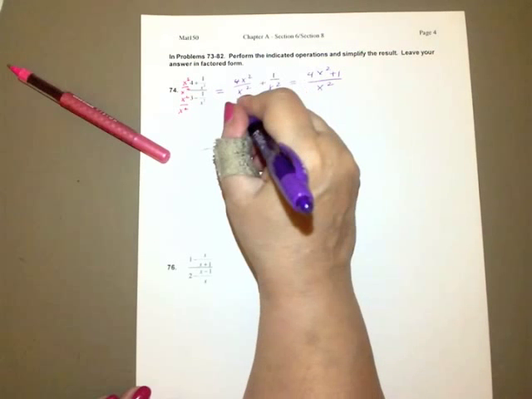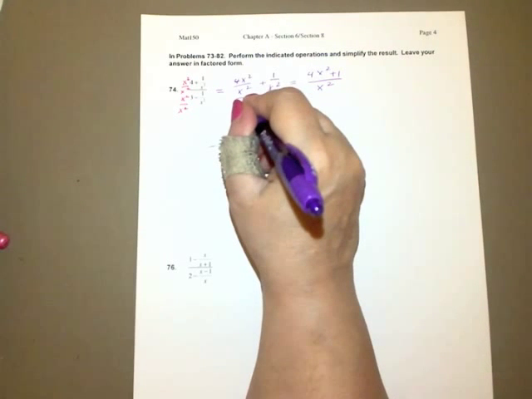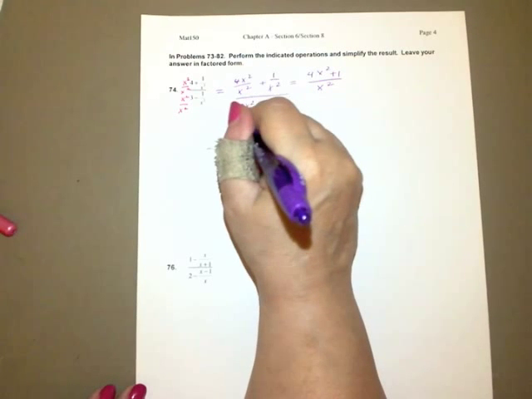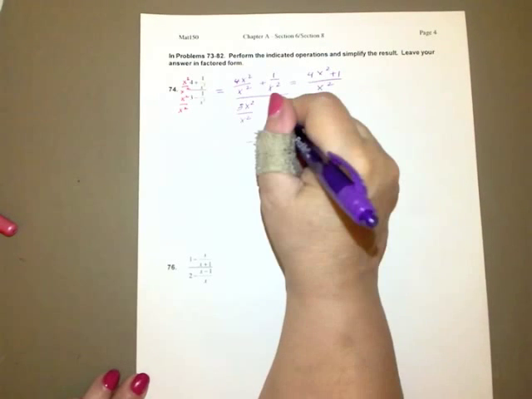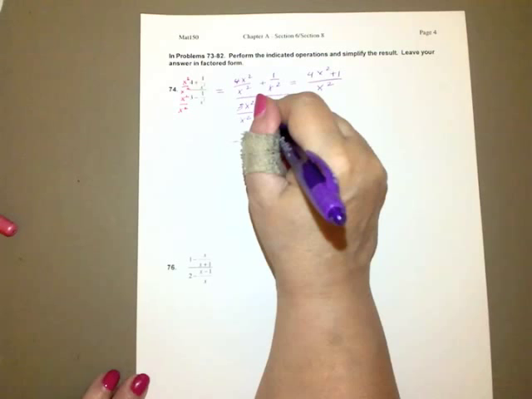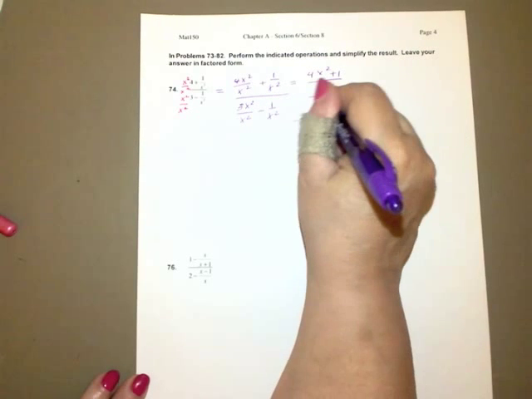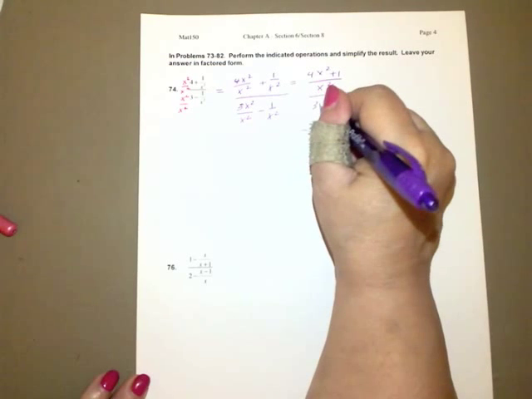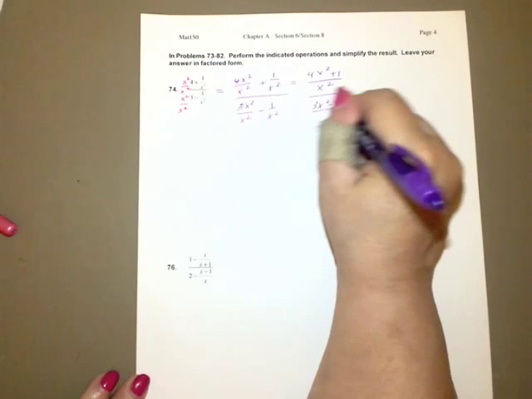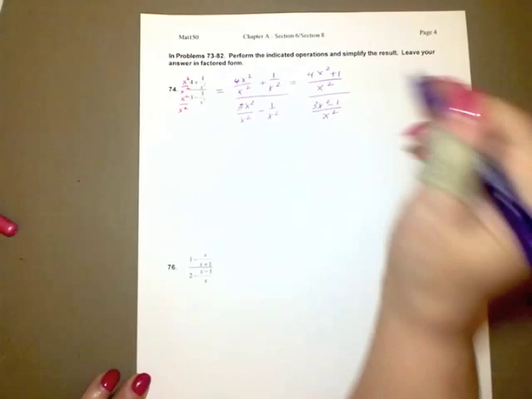So I get 3x squared over x squared minus 1 over x squared. And that's going to give me 3x squared minus 1 over x squared.